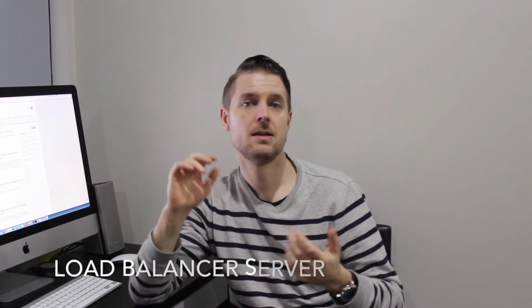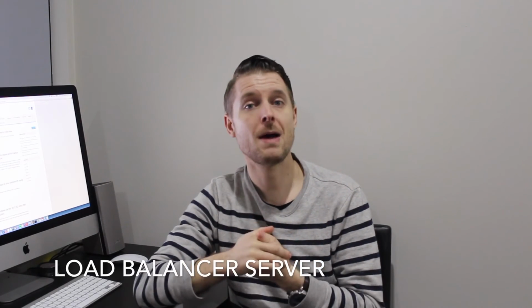Load balancers. You can have load balancers which are physical hardware, right? Things like an F5 is a physical load balancer, but you can also have software-based versions which would be called load balancing servers. So something like HAProxy, for example, which is a super cool piece of software, you should check it out, can act as a load balancer server.